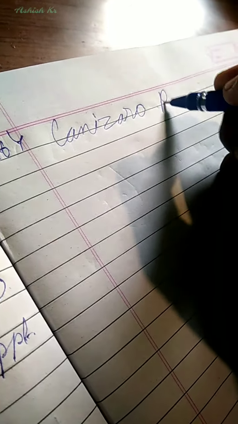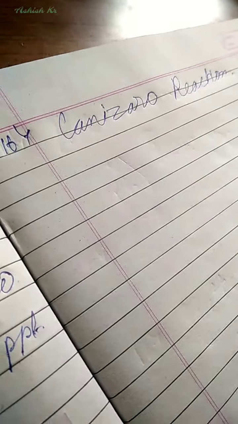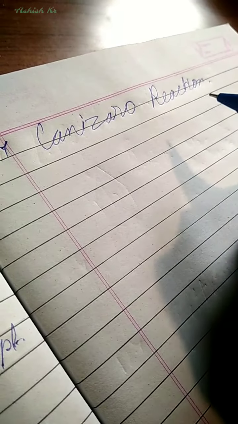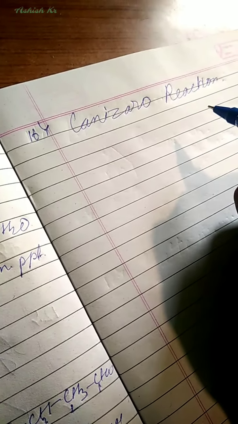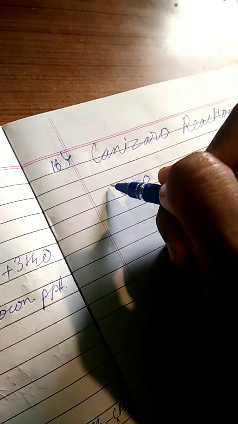Our next reaction is Cannizzaro reaction. It is also very important. Reaction number 16, Cannizzaro reaction. In this reaction we take 2 moles of formaldehyde. Formaldehyde we can write as C double bond O, with hydrogen on both sides.